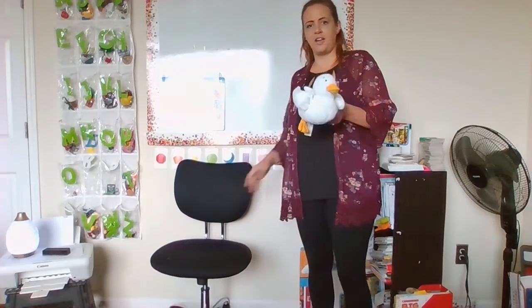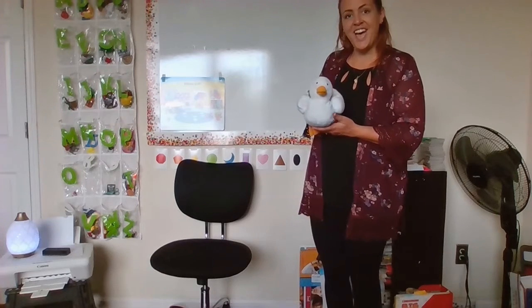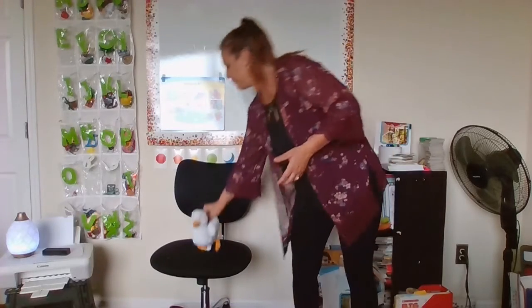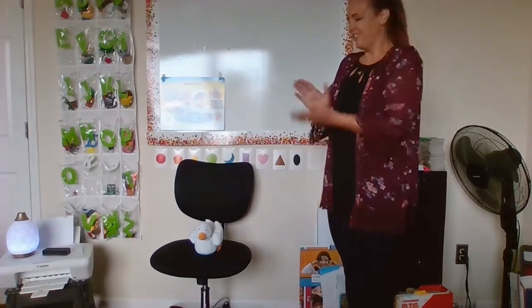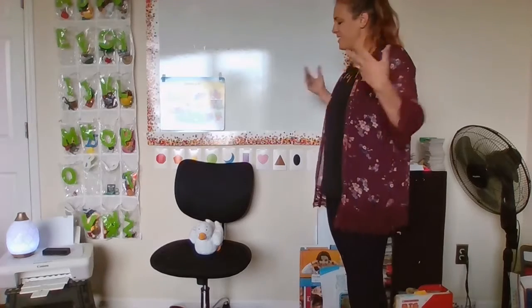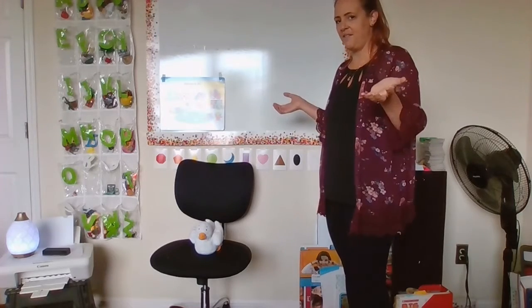So I have my chair here, and we are going to have Mr. Duck sit on the chair. Mr. Duck is sitting on the chair. Great job, Mr. Duck. You are sitting on the chair.